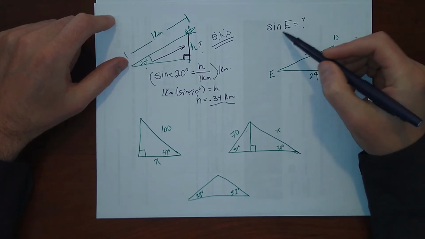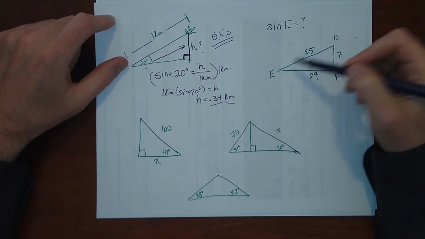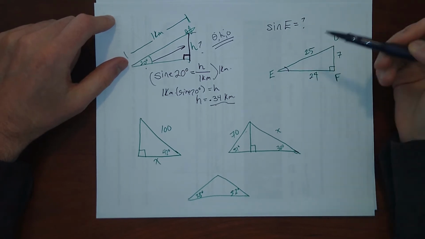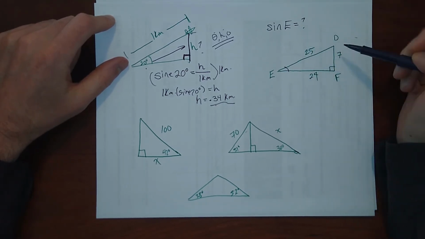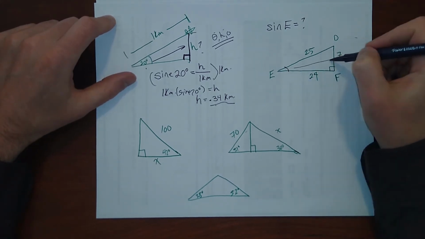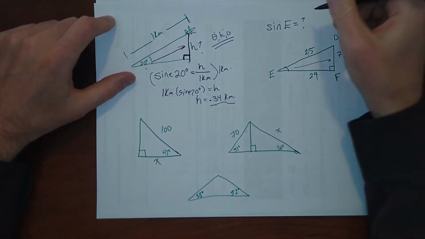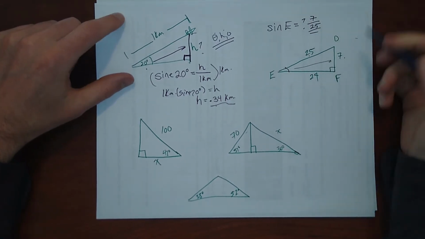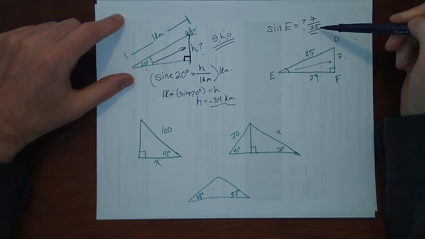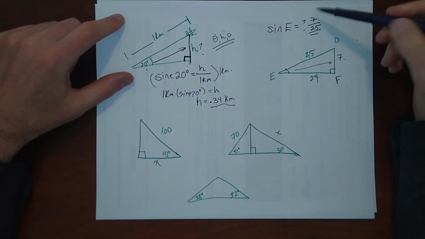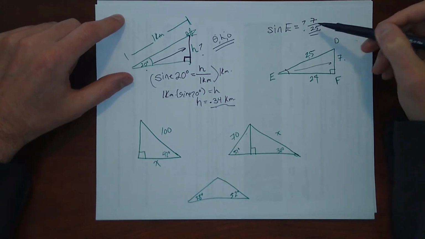Well, all they're asking for here is, we don't know what E is, sure, but we do know that the sine of an angle, angle E, is going to be equal to the opposite side over the hypotenuse. So they're just looking for that ratio. The opposite side to E is 7, the hypotenuse is 25. So you would just put in that ratio here to complete the problem. Sine of E is 7 over 25. Okay, and then you could reduce it if it is reducible. This one is not. So that's our final answer here.